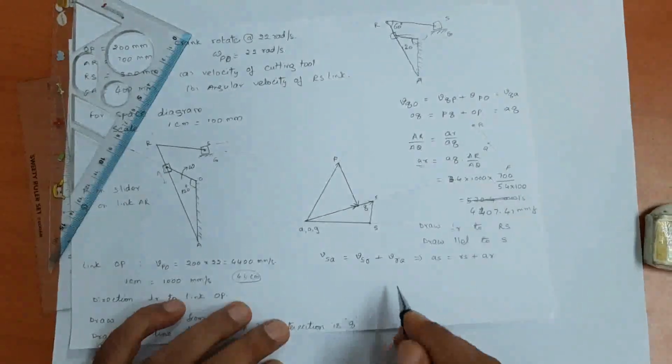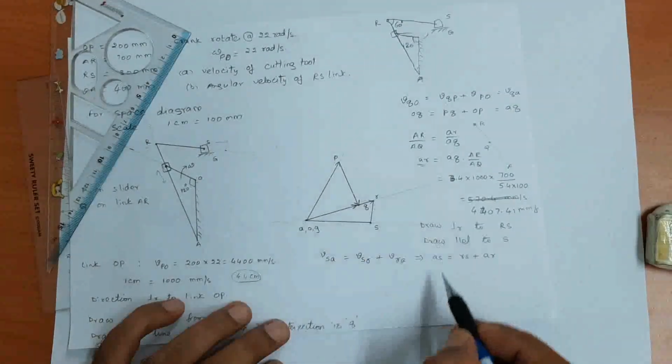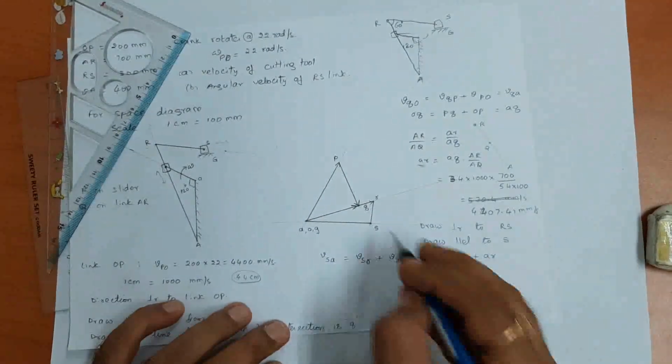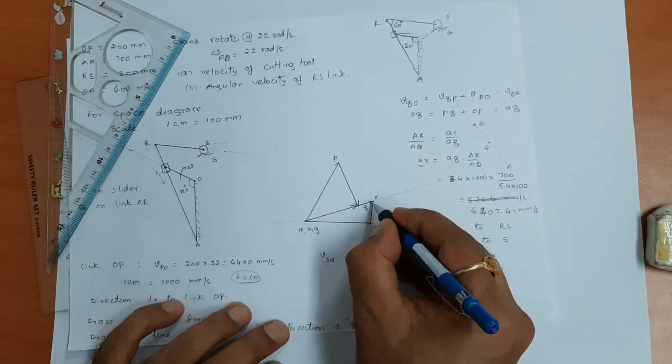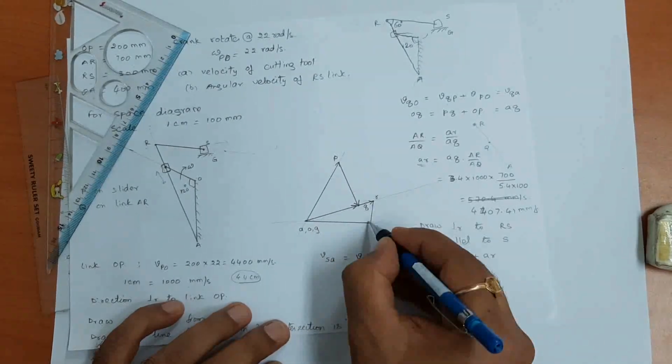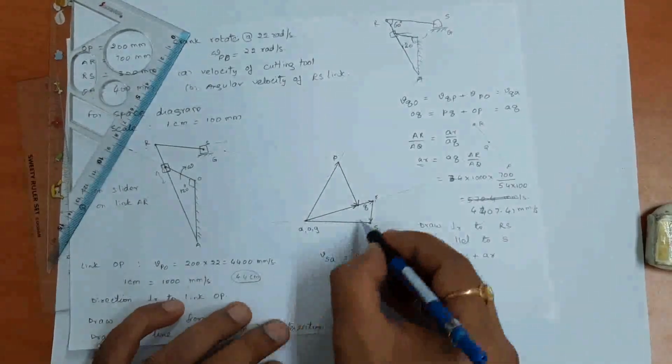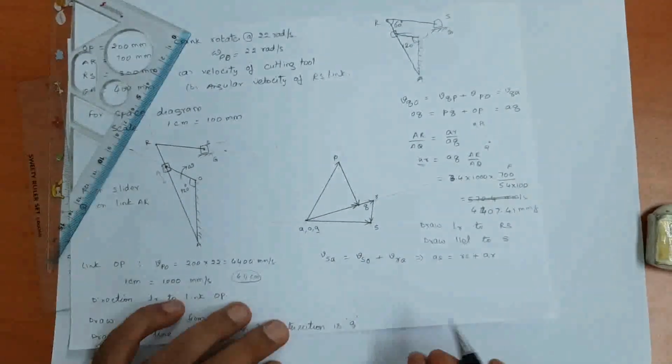The AR vector you know completely, this is the direction, plus the RS vector. So the AR vector is in this direction, this RS vector will be like this, and the AS vector will be the closing side. So like this we will mark.